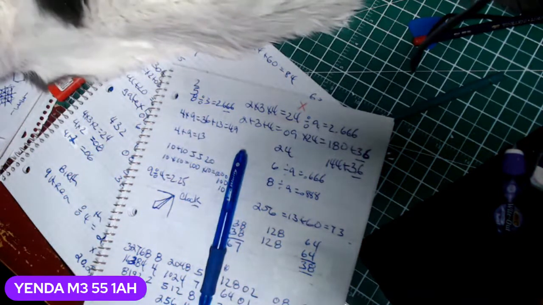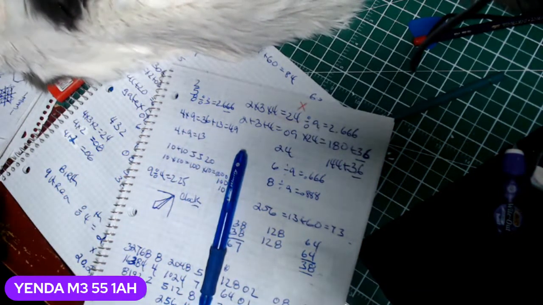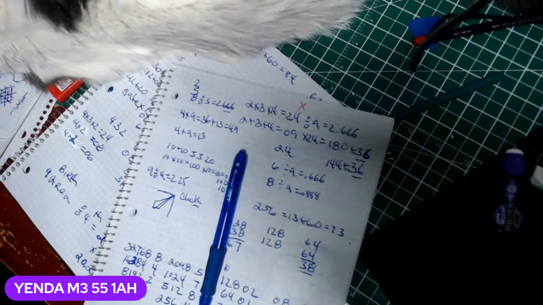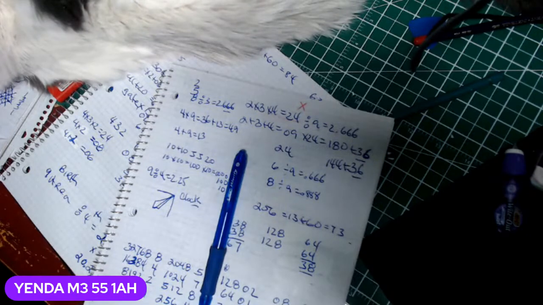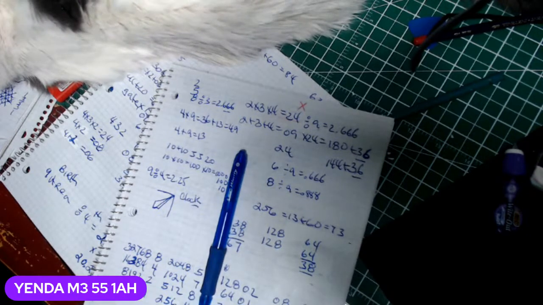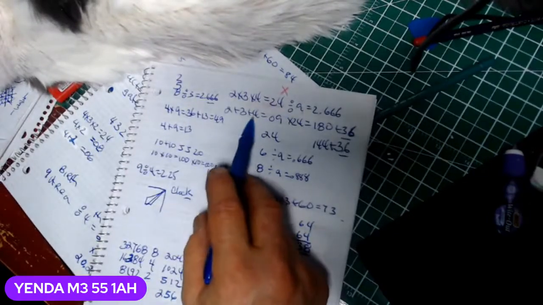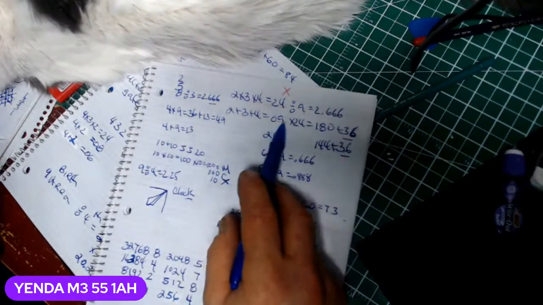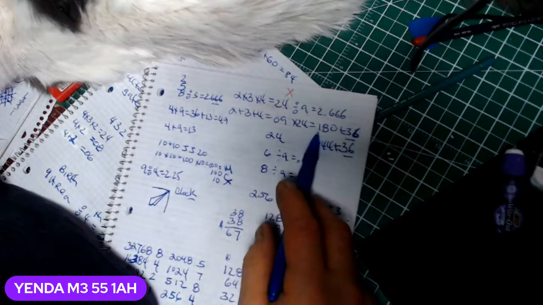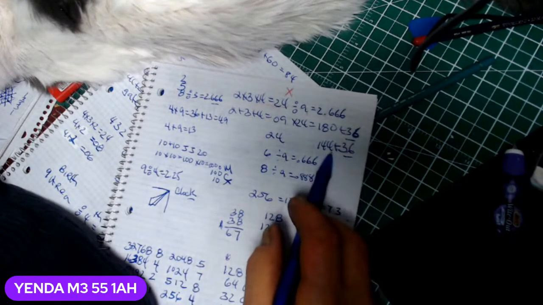So it says the cycle, it says Jesus, it says between 1 and 1, 4 and 7 is 11, right? Yeah, 4 and 7 is 11. So this is the vibration. 2 plus 3 plus 4 is 9 times 24 equals 180 and 36.